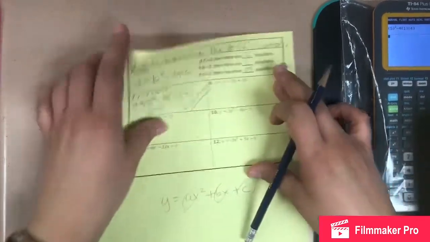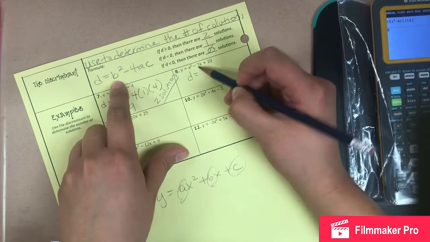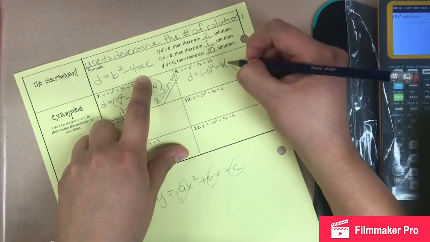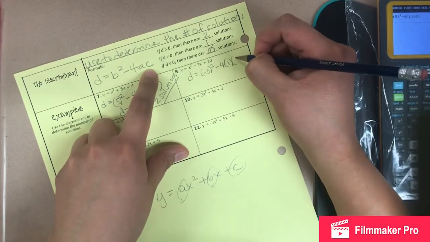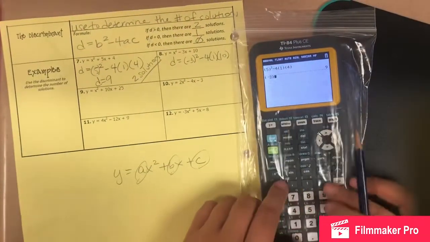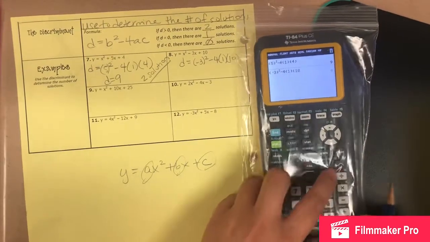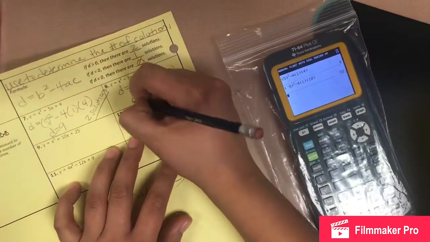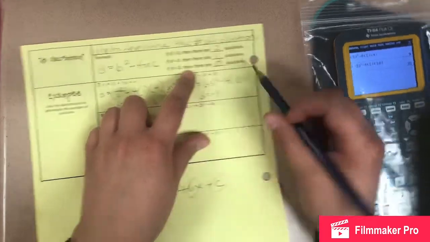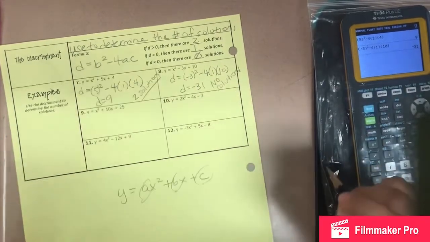Number 8, same idea, x squared minus 3x plus 10. D equals the value of B, which is negative 3 squared, minus 4, the A value, times 1, times the C value, which is 10. Okay, so it's all about the setup, and then I'm going to type this in. So negative 3 squared minus 4 times 1 times 10. And I get D equals negative 31. Since D, negative 31, is less than 0, that means this one's going to have no solutions. That means it's not going to cross the x-axis at all.